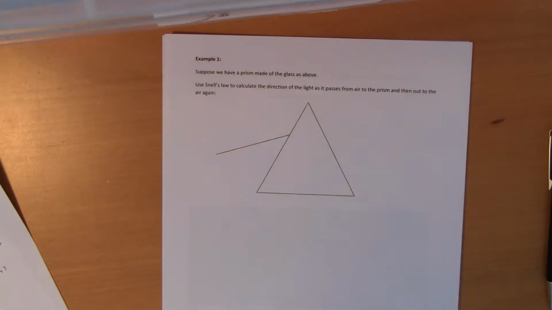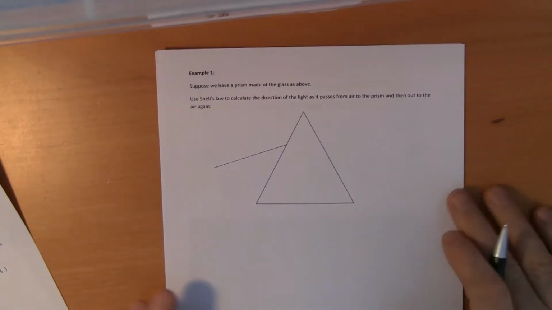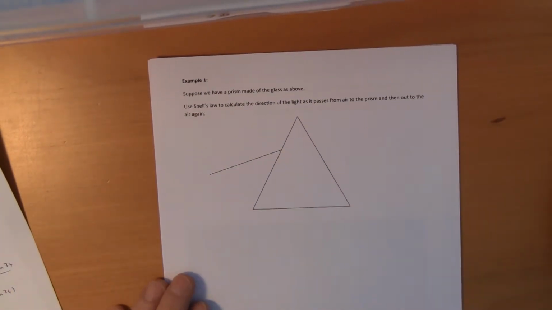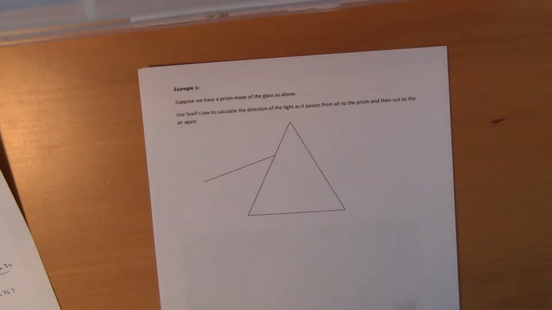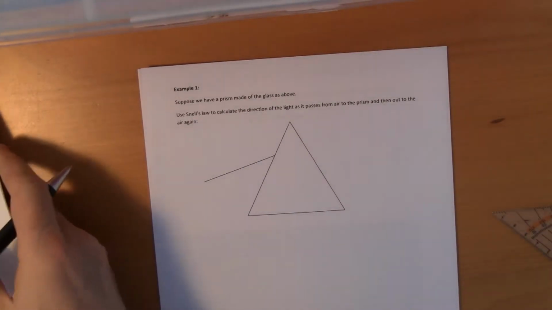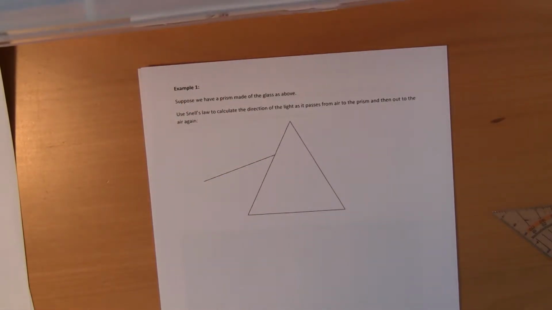Okay, we're going to move on now with the rest of this pack, and I'm looking at the next sheet, which says use Snell's law to solve this problem here. So I'm going to run through this problem. This is a fairly simple problem asking us basically to use the equations given in the data booklet effectively.